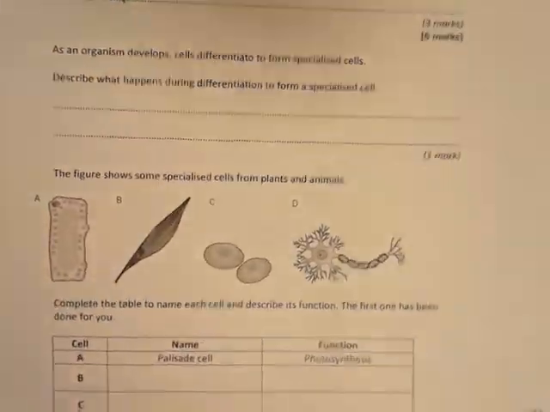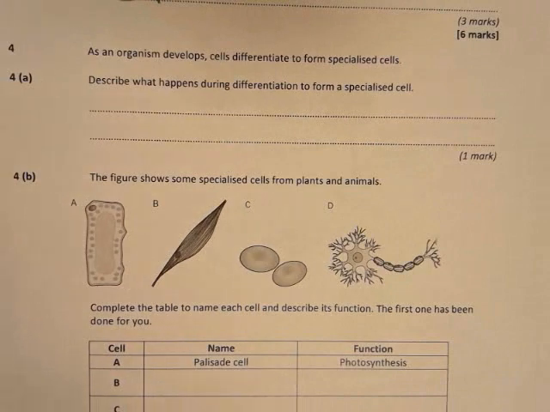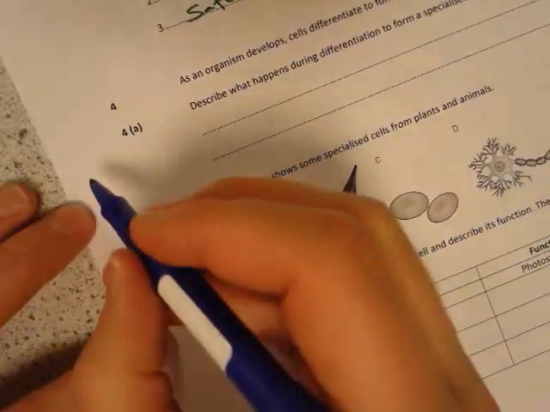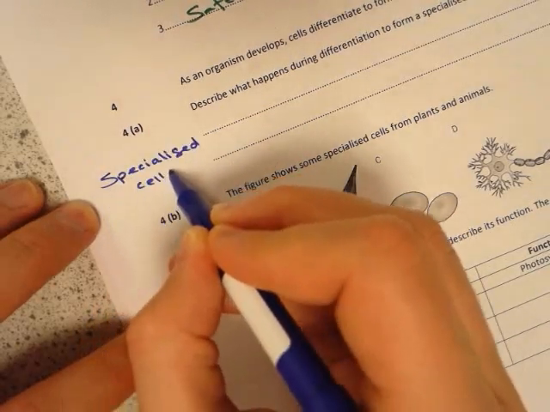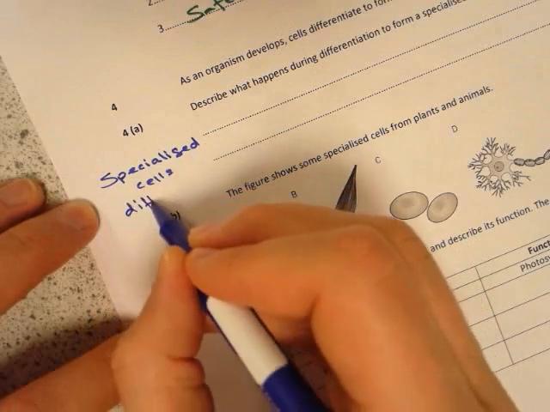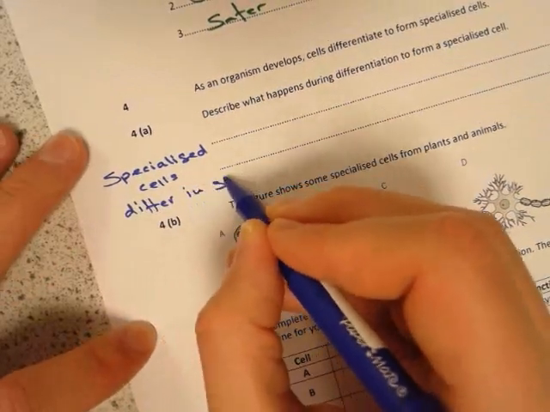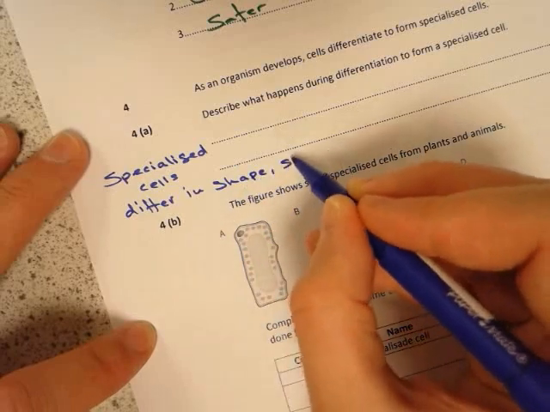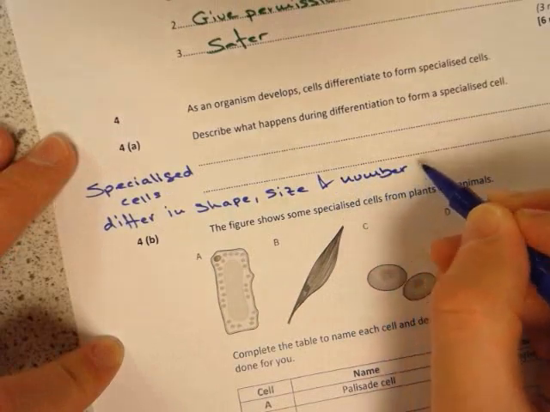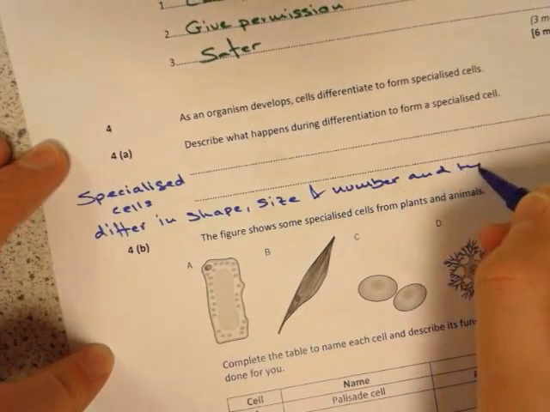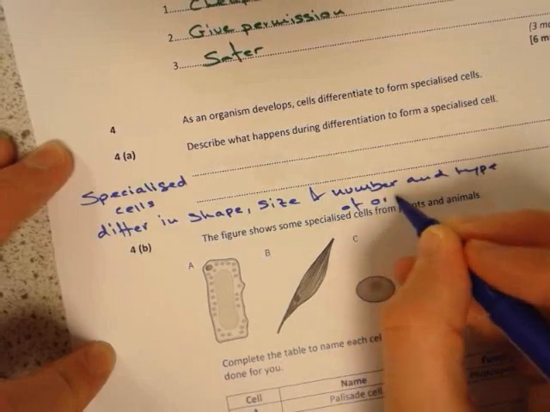Alright, nearly there, it won't take much longer. So, as an organism develops, here you need to talk about the difference in the organelles. So, specialised cells differ in shape, size, and number and type of organelles.